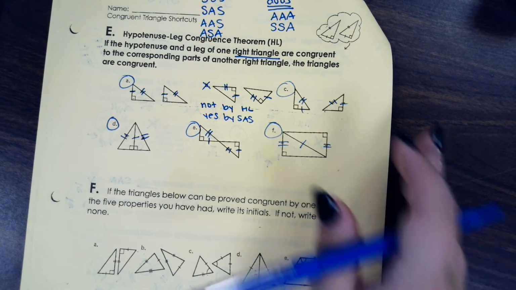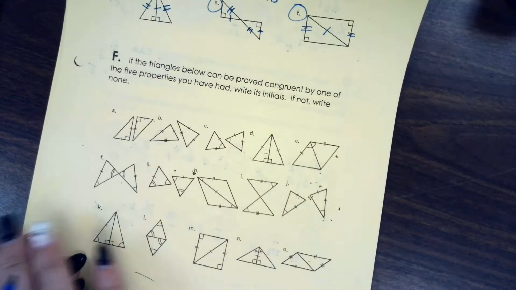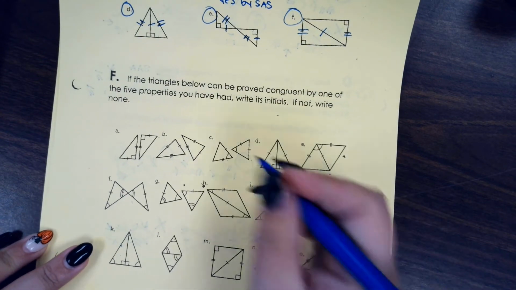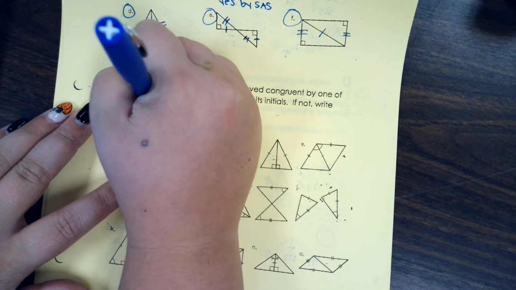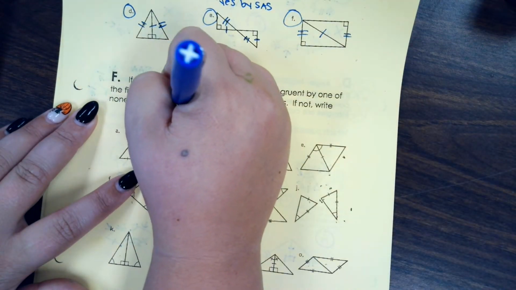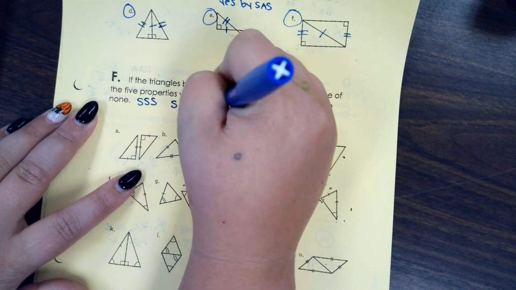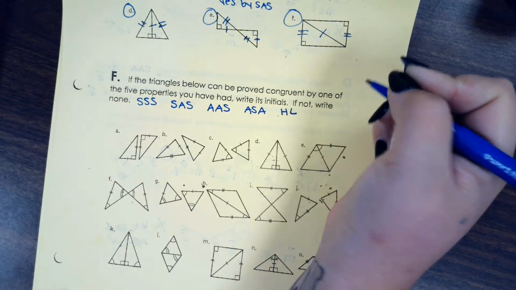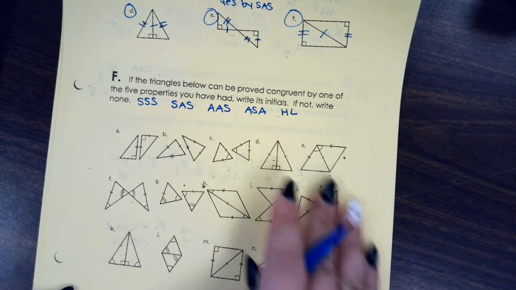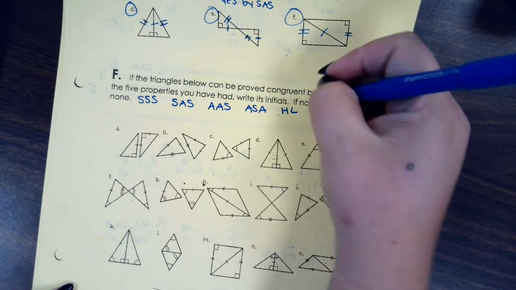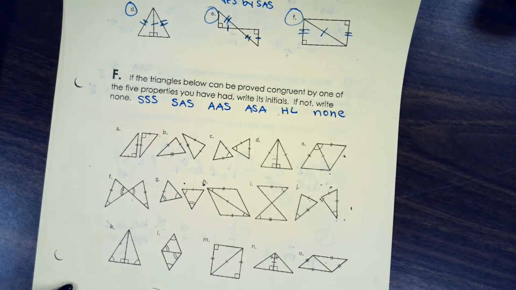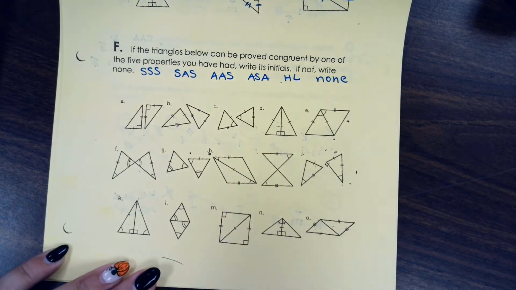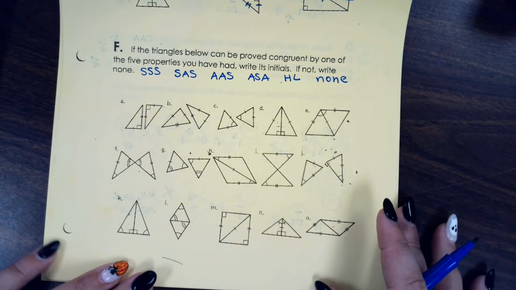Now that we know all the options, let's see if we can identify if these triangles can be proven by one of the 5 properties that you have. So our options are side, side, side; side, angle, side; angle, angle, side; angle, side, angle; and hypotenuse leg. Now, there might be some here that we can't use any of those. For those, we're just going to write none. So go ahead and pause the video, do all of these, and then when you're done with this, come back to the video and I will give you the answers.